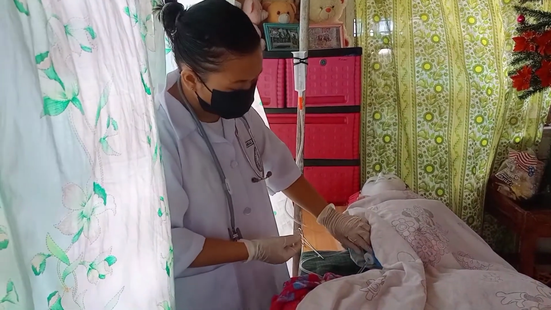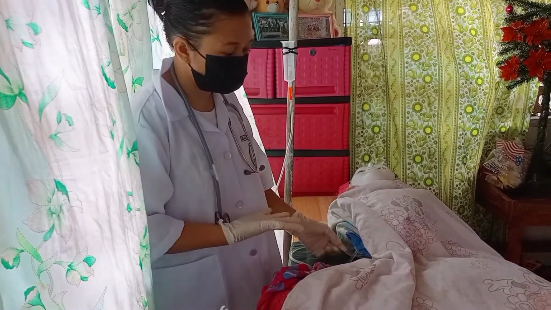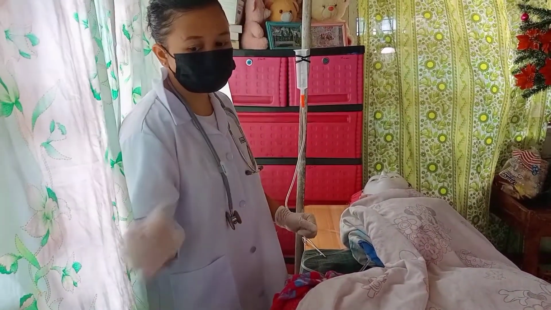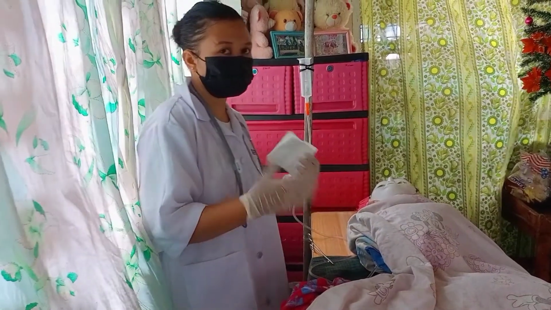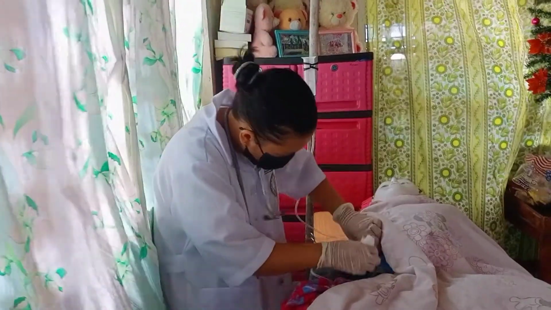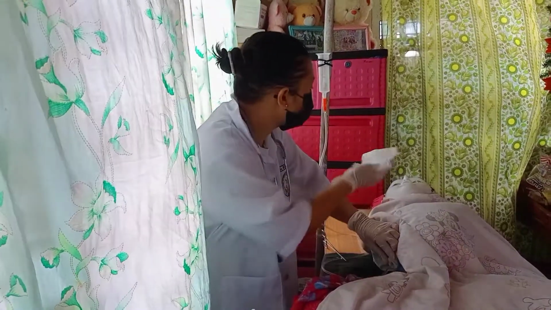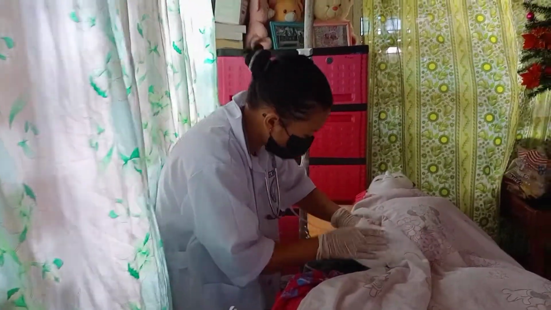The rationale of this is that the air instilled into the rectum, although not harmful, causes unnecessary distension. So, ma'am, i-withdraw ko na po yung tube po, ma'am. Dahan-dahan lang po. Okay po, ma'am.